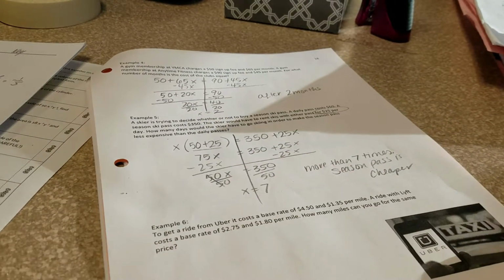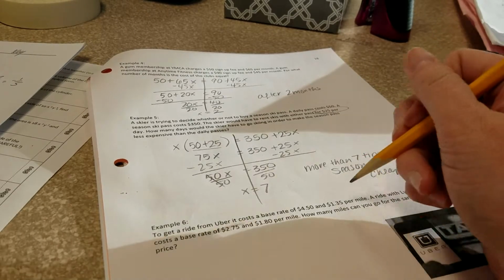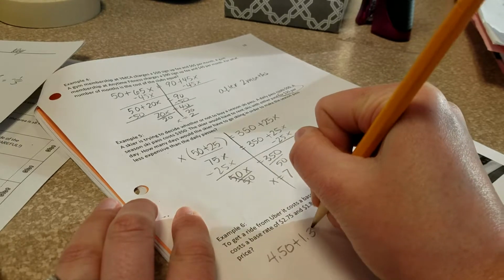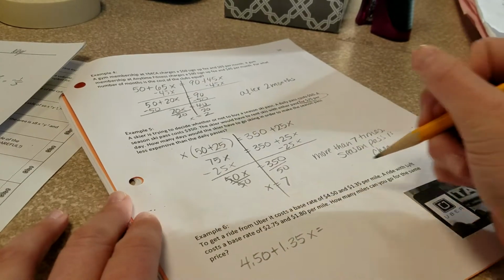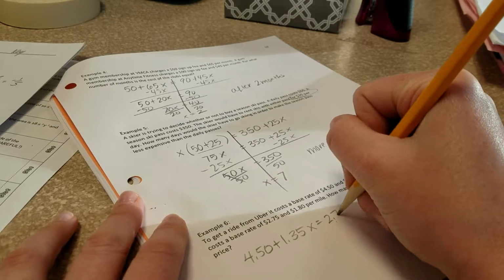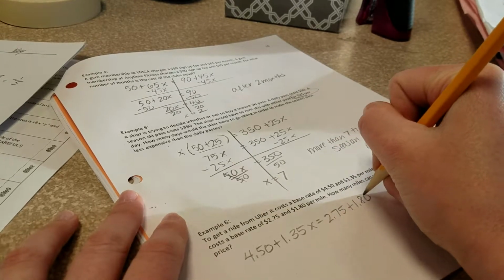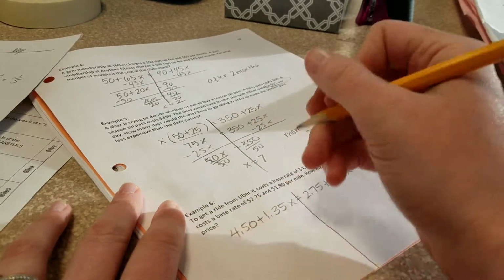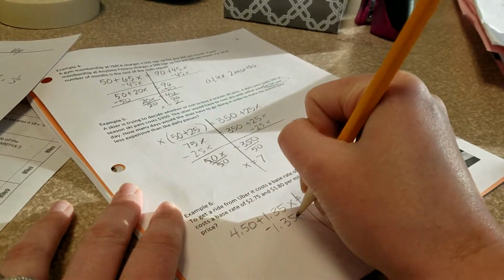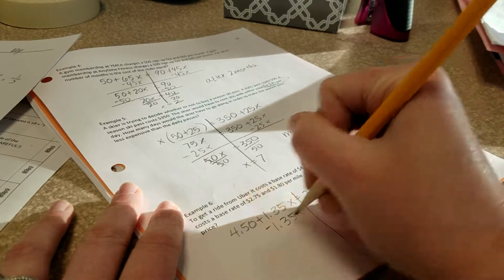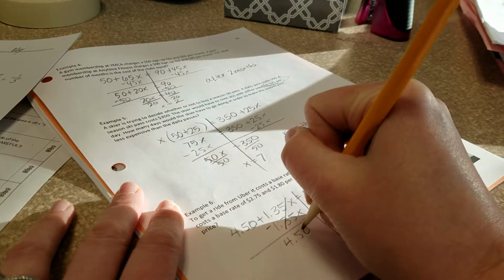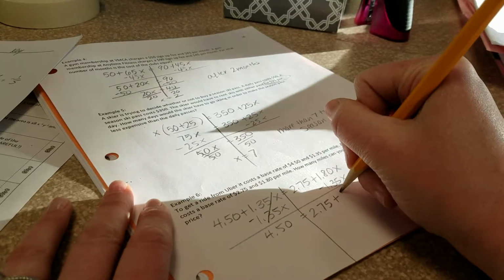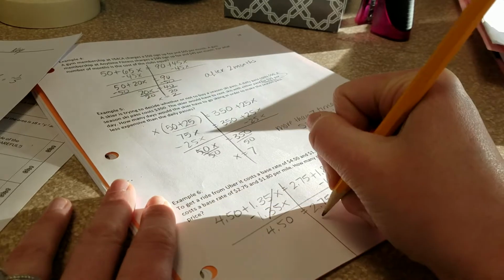And the last one, to get a ride from Uber, it costs a base rate of $4.50 and $1.35 per mile. So $4.50 plus $1.35x. A ride with Lyft costs a base rate of $2.75 and $1.80 per mile. How many miles can you go for the same price? So the smaller x is right here. Subtract 1.35x. So we get 4.50 equals 2.75 plus 0.45x.